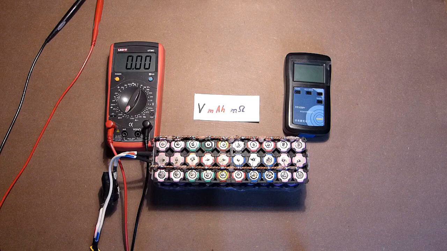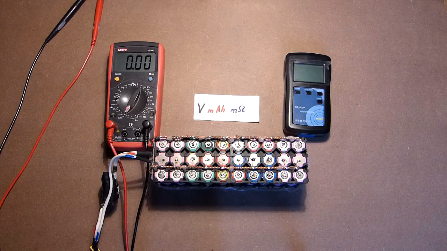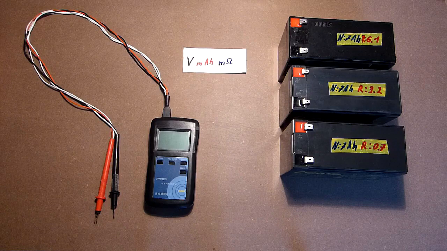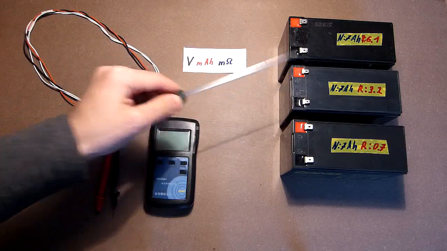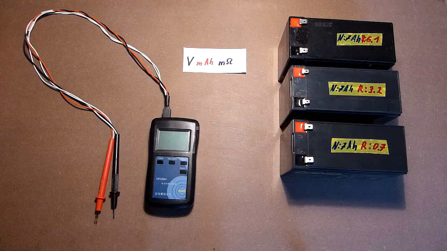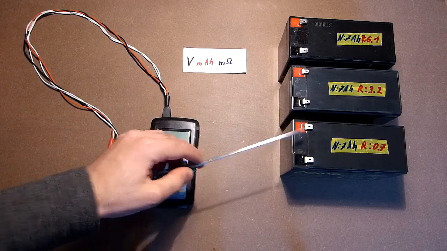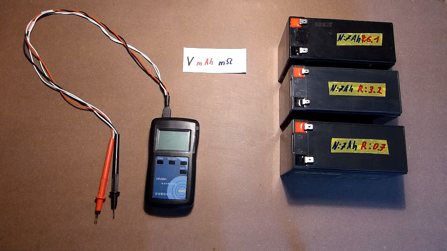But in this video we will not consider car batteries, however we will measure the internal impedance of UPS batteries and make an important conclusion in connection with this parameter. Here we have three batteries. The first battery is a new one, the second battery worked in the UPS within approximately 7 years, and the third one came from the factory somehow already damaged.